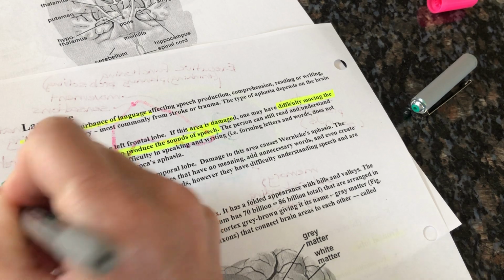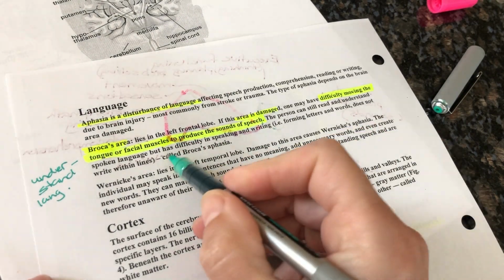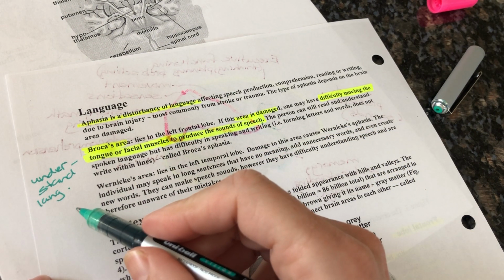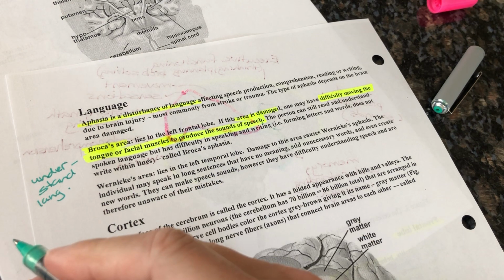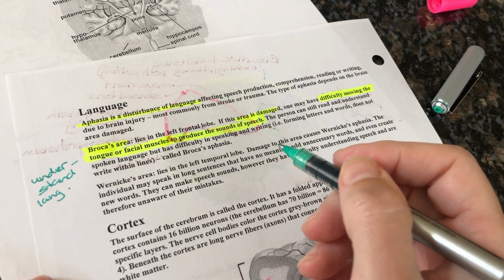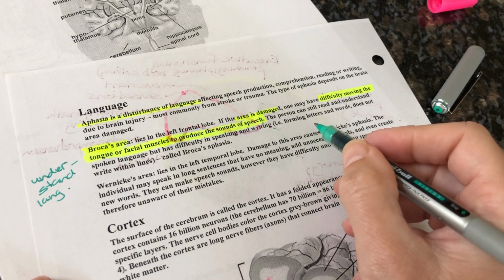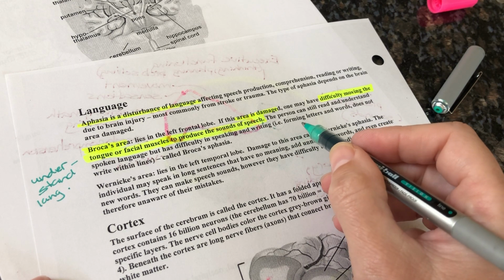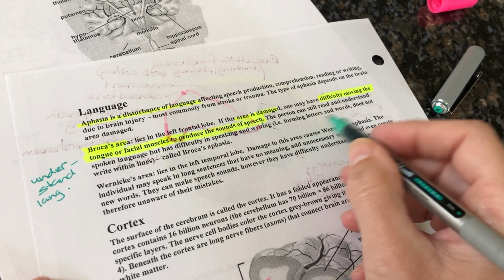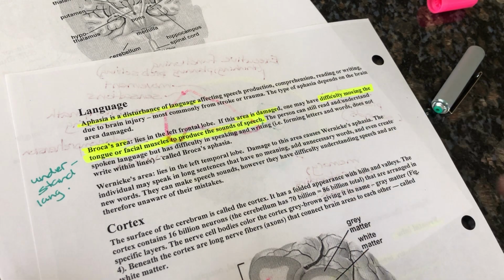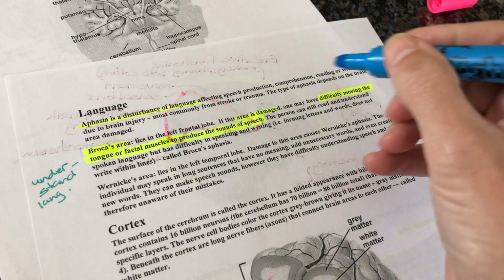Okay, so if you have Broca's aphasia, you can't make the sounds properly, but when somebody is speaking to you, you know what they're saying, okay? And that can be proven in many different ways. They can still form letters, forming the letters in the words, but they don't write within the lines, okay?